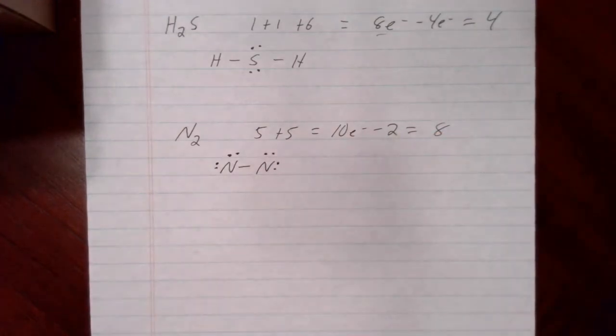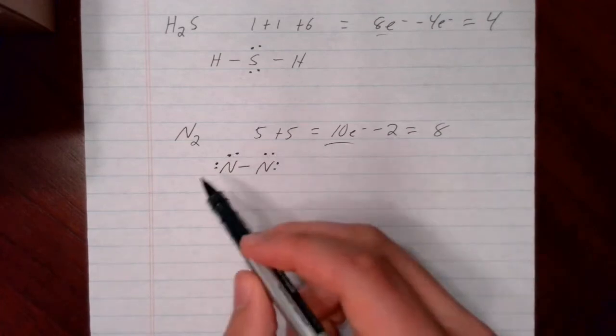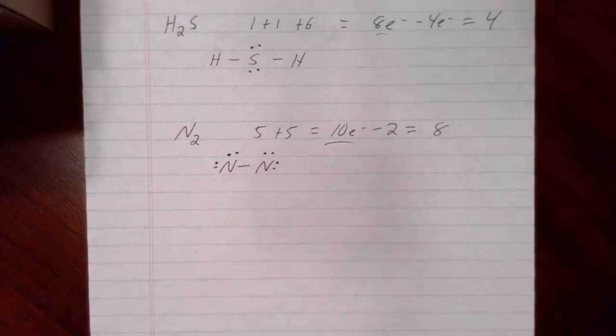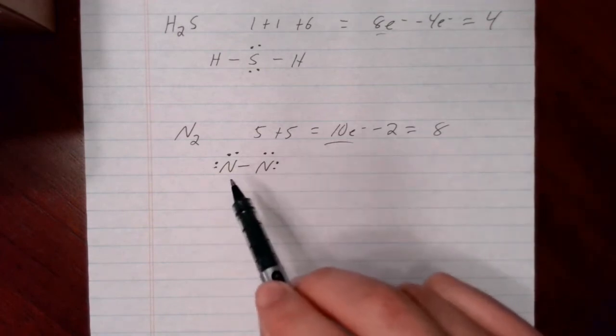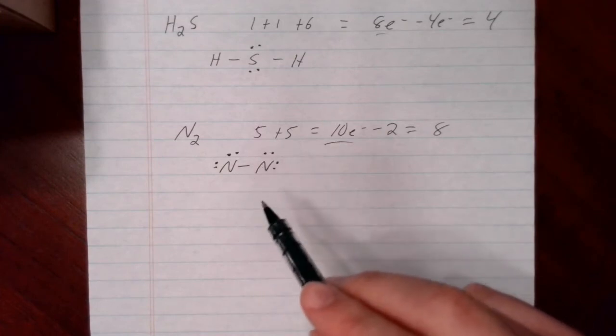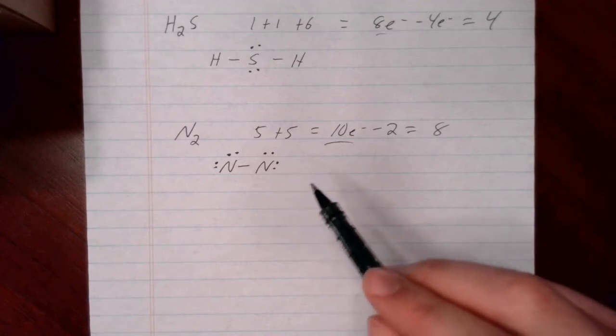So now I go back and double check myself. I used 2, 4, 6, 8, 10 electrons together, so I'm good. Each nitrogen has 2, 4, only 6 electrons each here. So that's not right. There's no other place to put these electrons. So if I can't make the answer work out correctly by placing electrons, what was my next option? Yeah, multiple bonds was my next option.